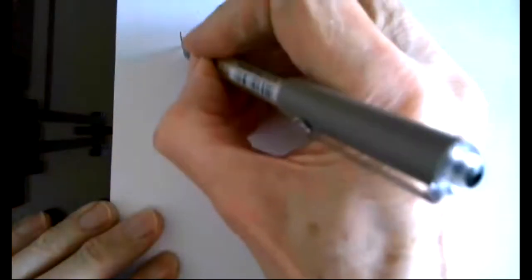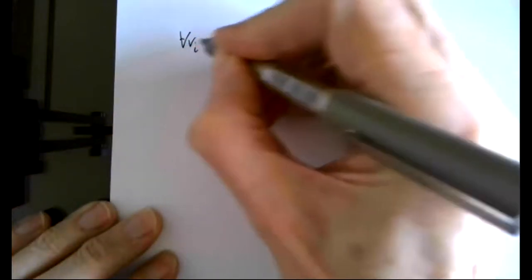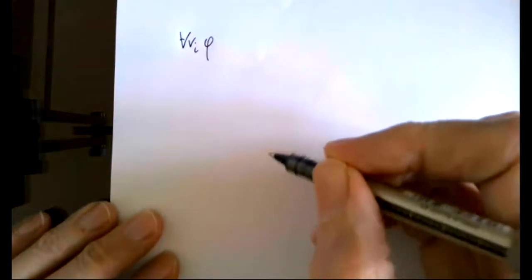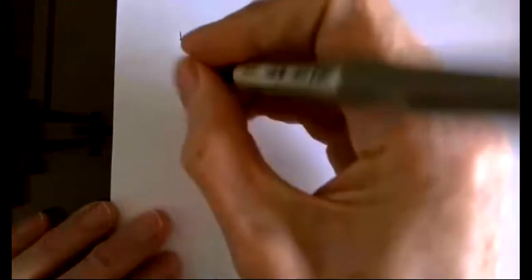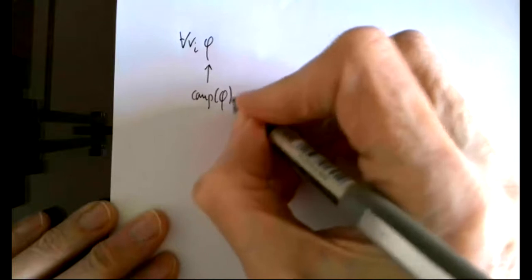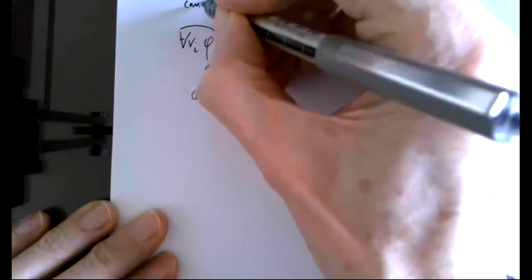I've said I'm taking for all vi phi as basic. And perhaps phi has complexity k. Now the complexity of this is k plus 1, just by those clauses that are there.